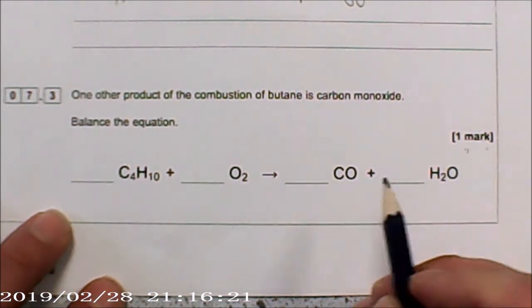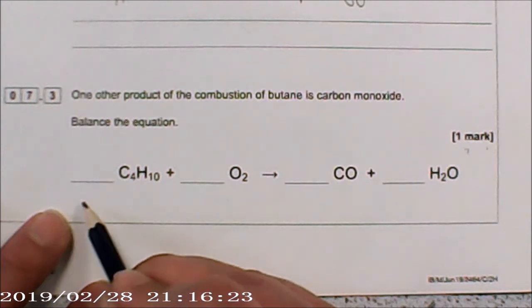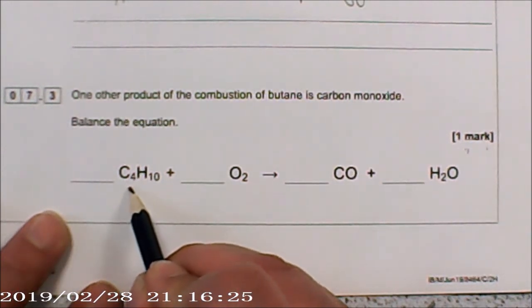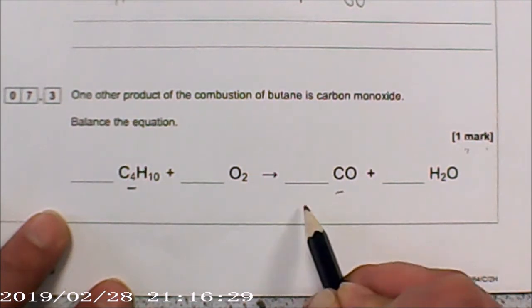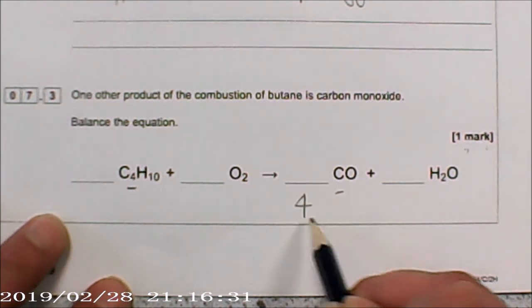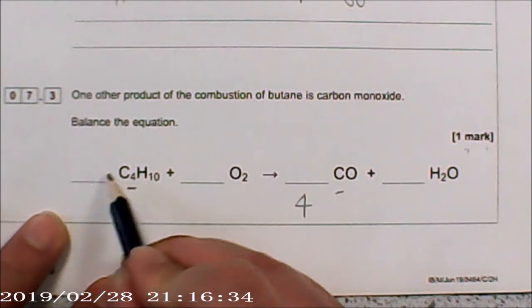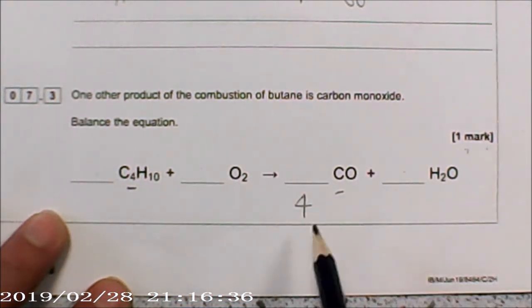My tips for this are to put numbers underneath. So if you've got 4 carbons here, first thing you might want to balance is the carbons. So I'd say put your 4 down here, and then when you're happy with it, then put it into the spaces, because actually it's not going to end up as 4.